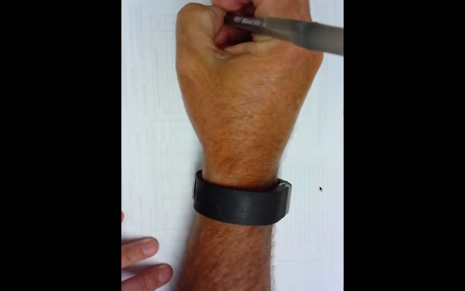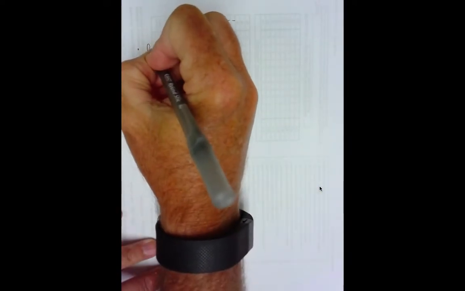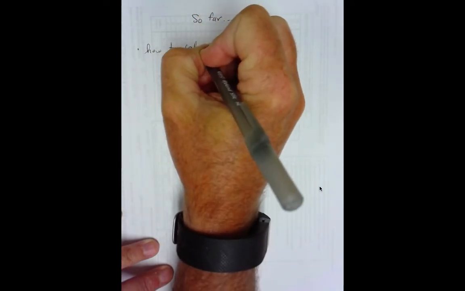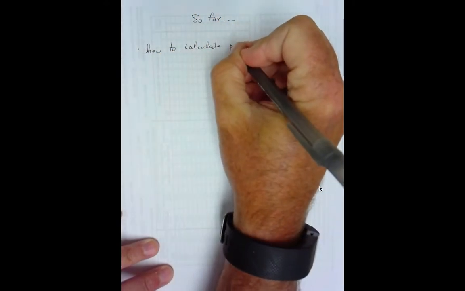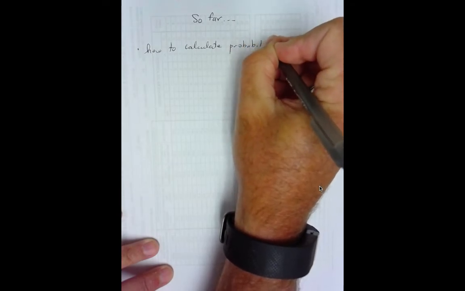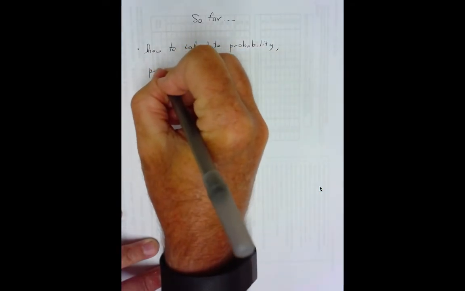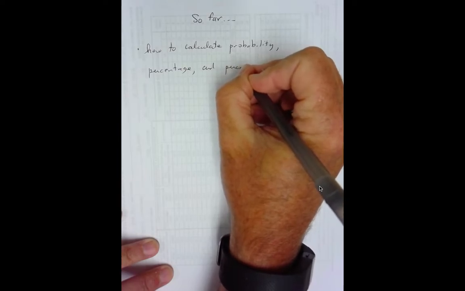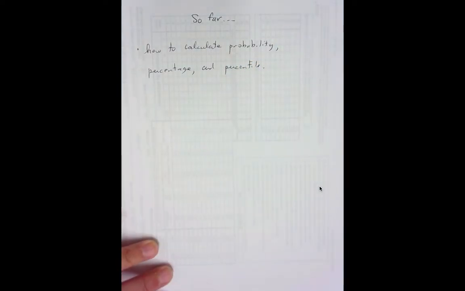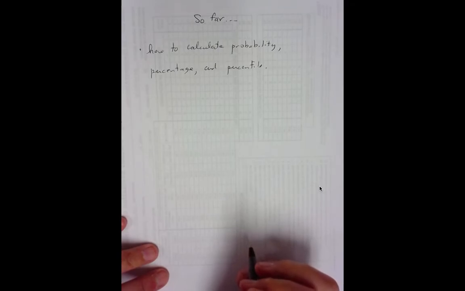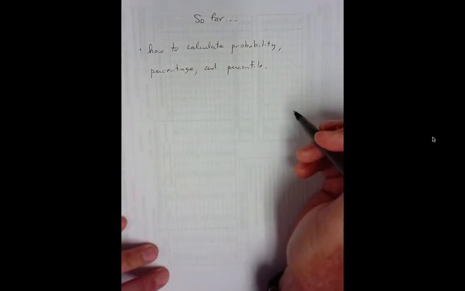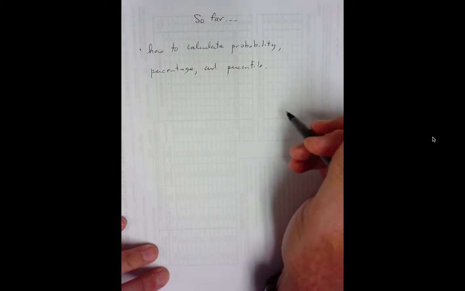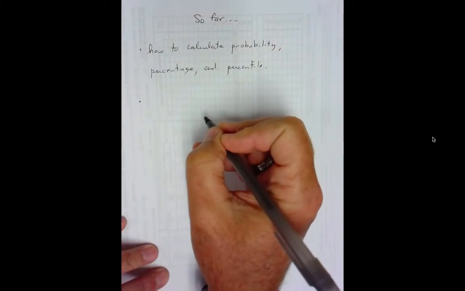What we've done so far. So far, what I've attempted to teach you here is how to calculate probabilities, percentage, and percentile. So hopefully we can do that. Let's just take a look at some random problem here. Let's just bounce it back off of z-scores.